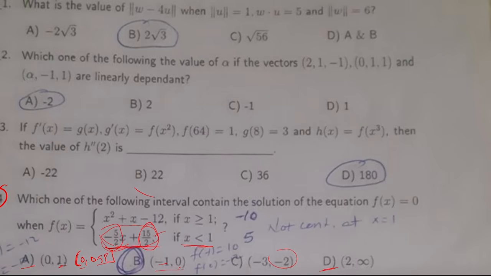But at the interval D, 2 up to infinity, which is greater than 1, we can make our interval 2 up to m, a very large number m. Now what's f of 2? First check f of 2. 2 is in this interval. Therefore, f of 2 is 4 plus 2, 6, minus 12, minus 6.